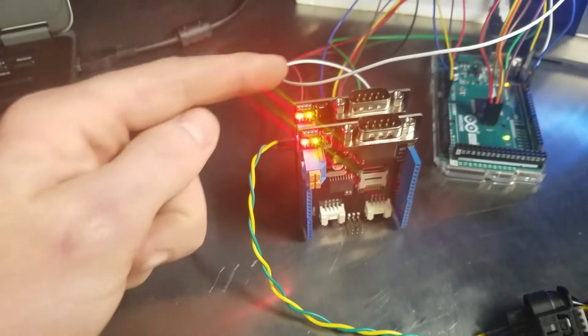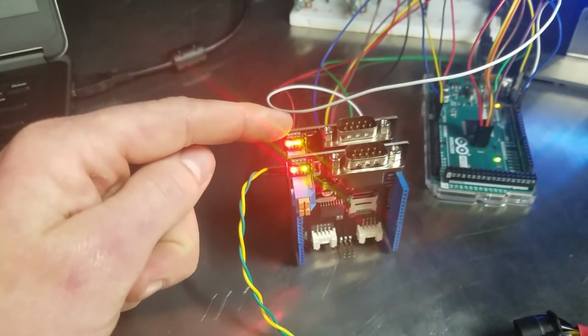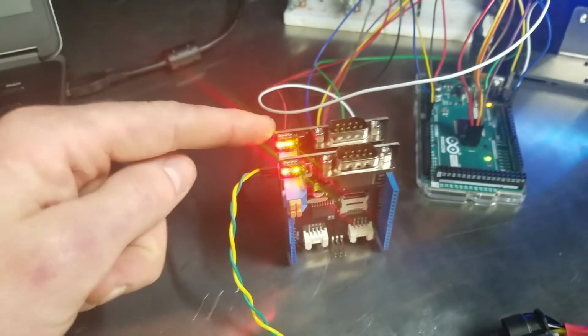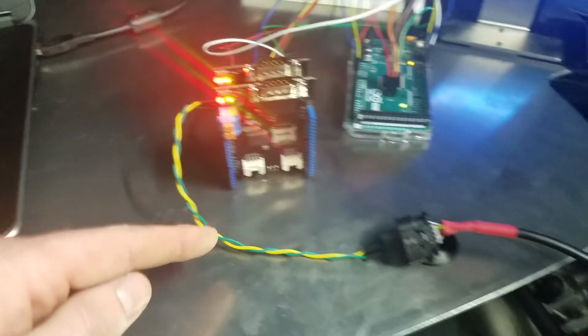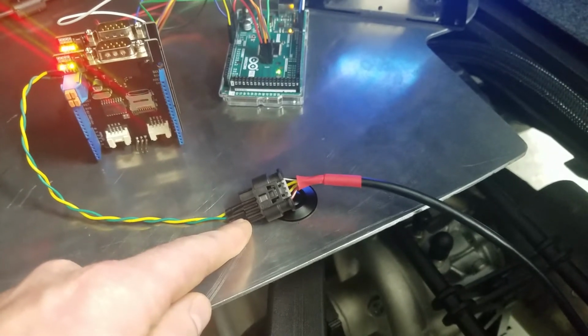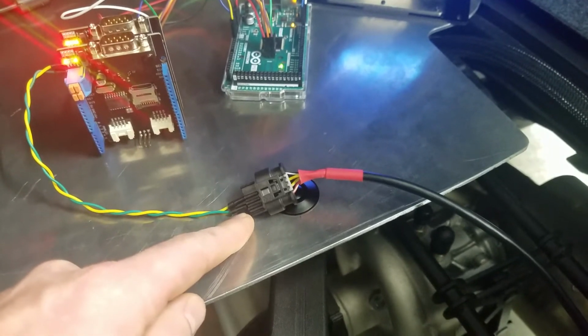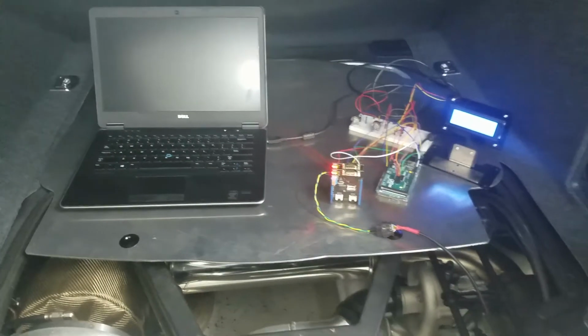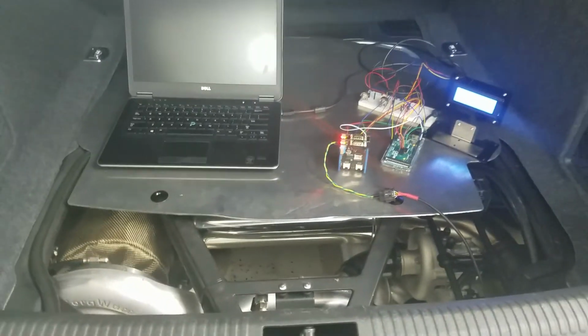So that eBooster RPM is being transmitted through this CAN bus by this CAN bus shield into the CAN bus I have set up that's dedicated for the eBoosters and auxiliary sensors. This guy would normally plug into the front eBooster, and I've got one plugged into the rear eBooster. So that's currently a little test bit I have going on in the rear of the car.